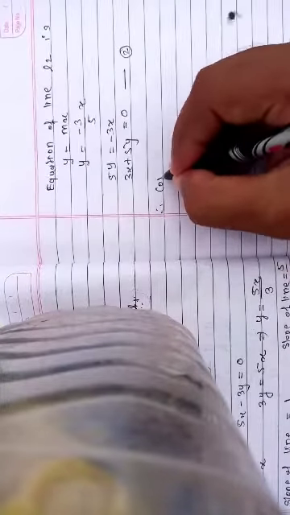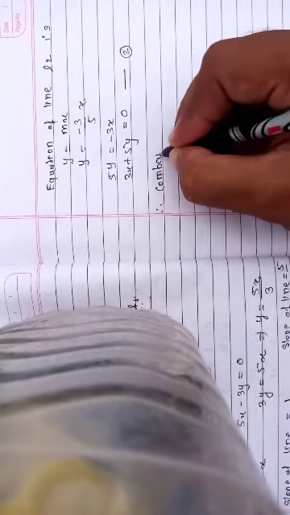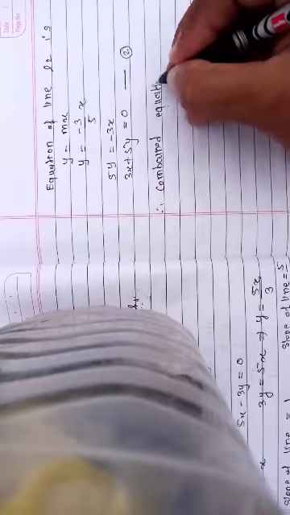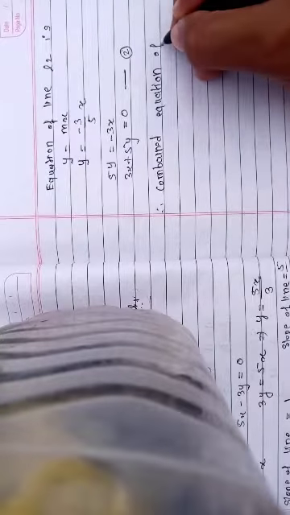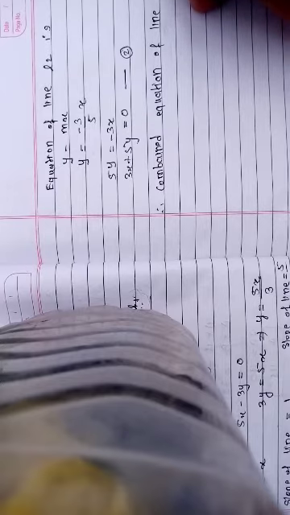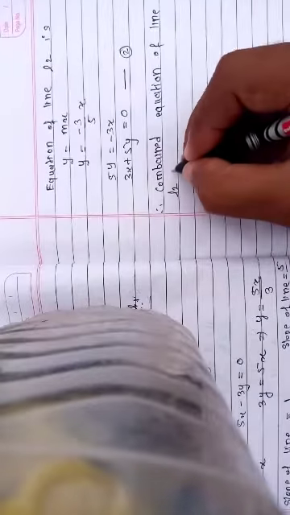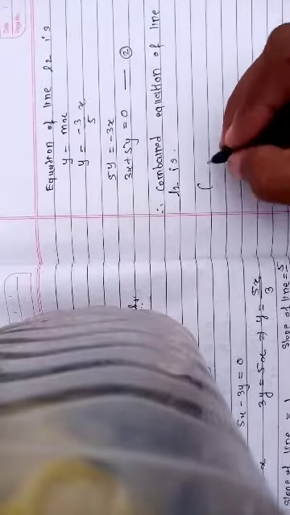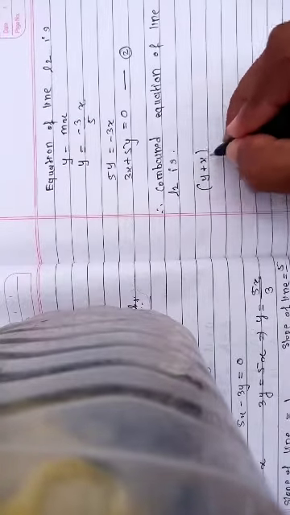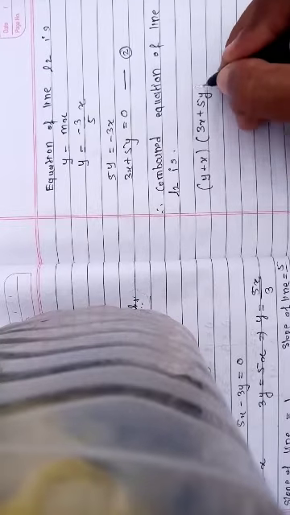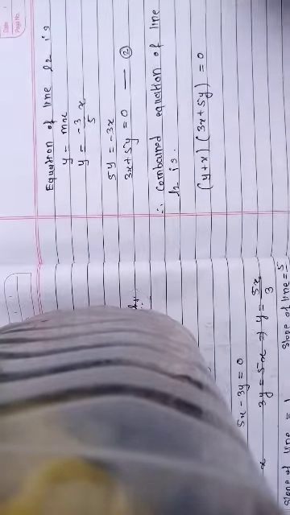Therefore the combined equation of lines L1 and L2 is the product of these two lines, that is (y + x)(3x + 5y) = 0.